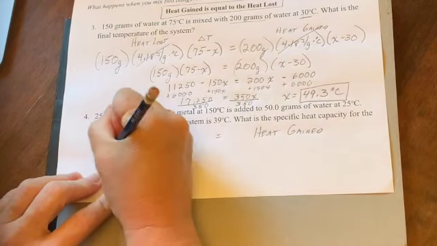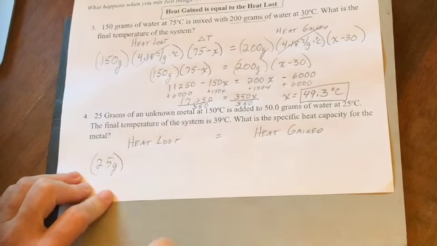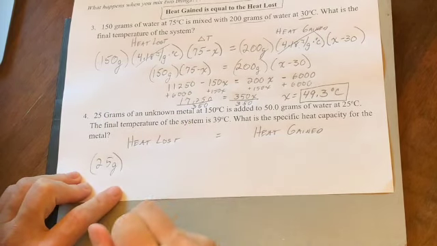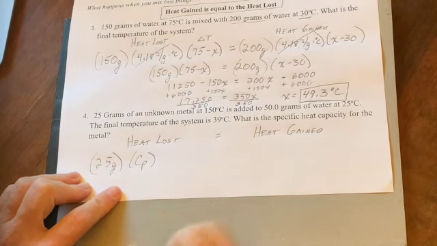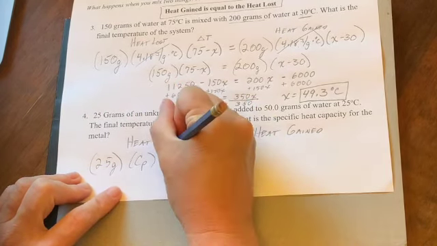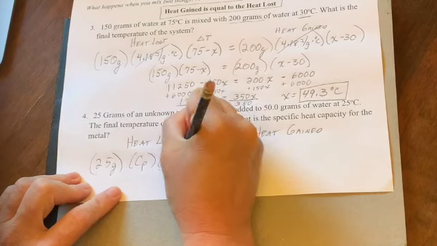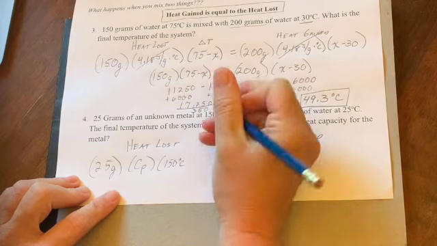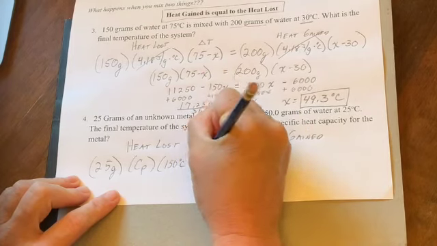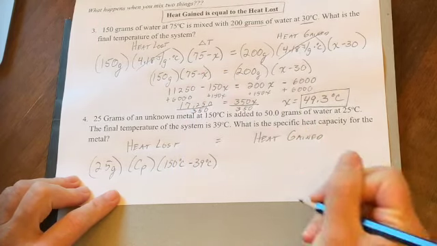All right, so we have 25 grams of that metal. Okay, the specific heat of it, we don't know, so we're just going to leave that as specific heat. It starts at 150 degrees Celsius. It's added to water. The final temperature of the system is 39, so we're going to go 150 minus 39 degrees Celsius.